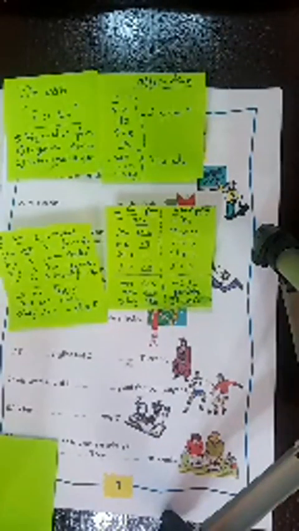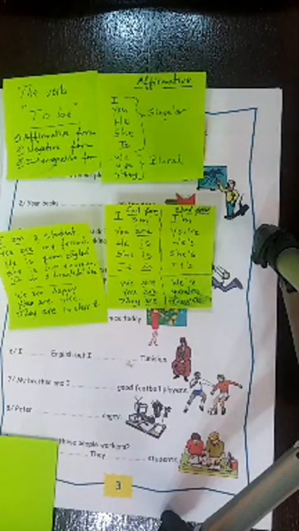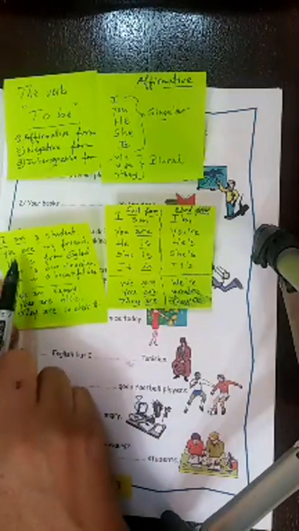You are, he is, she is, and it is. All right, and then we have we are, you are, and they are. Then we made some sentences here.